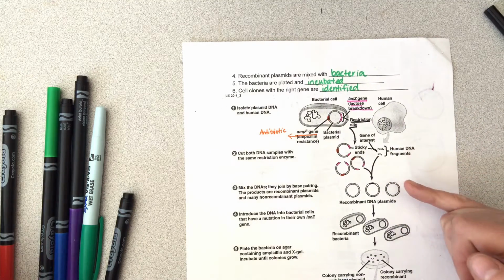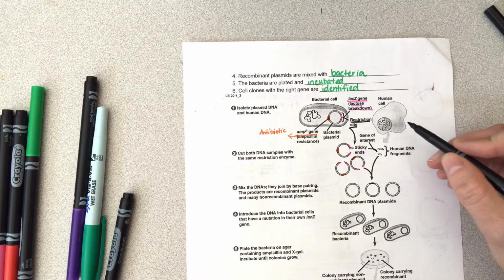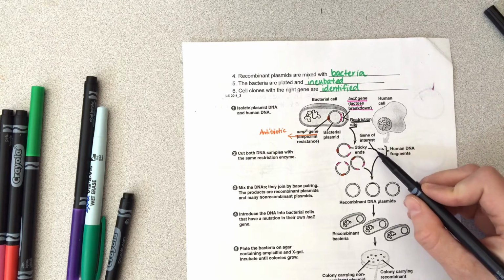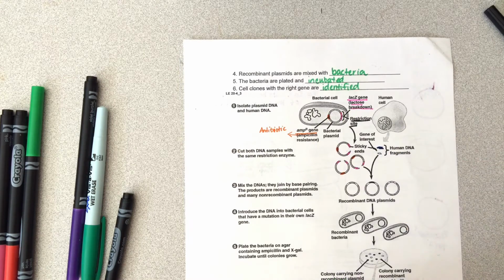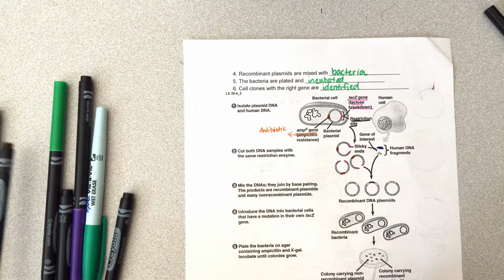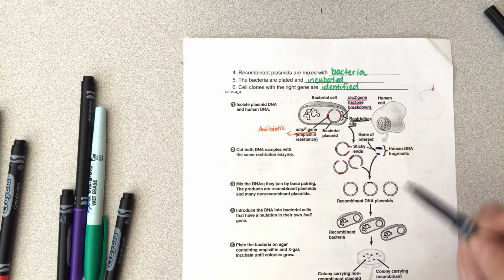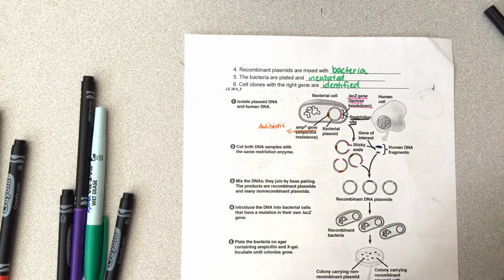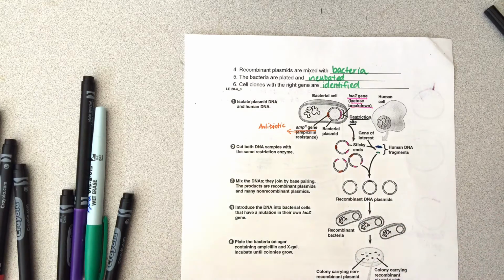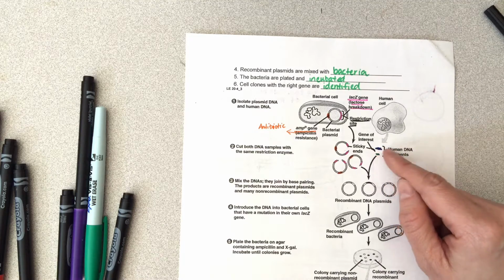Then we look at the human DNA. The human DNA here, we take the whole chromosome and we cut it into fragments. So you have this black fragment, and then I'll color this one blue, and this one, let's see, green. We'll use green. And this one green, so we have black and blue and green. You use this restriction enzyme and cut up the DNA, but there are lots of fragments there, and the only one that actually has the gene of interest is the black one. These other two don't have our human insulin gene.